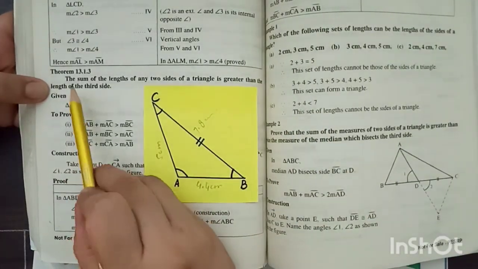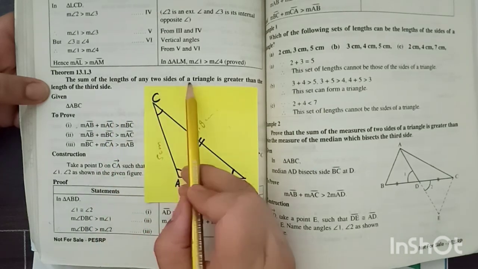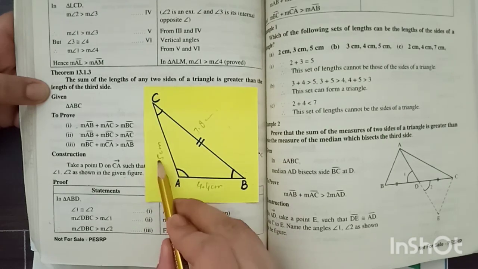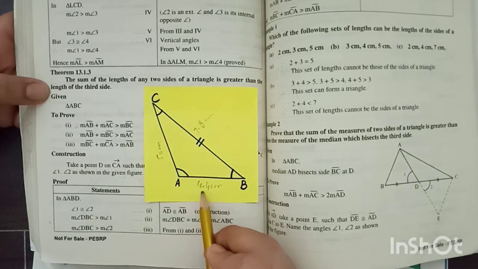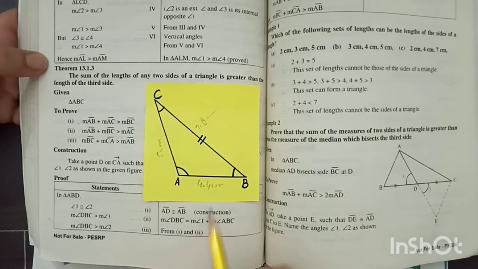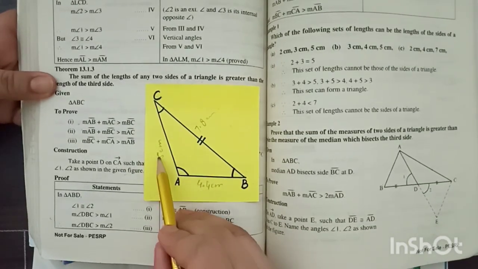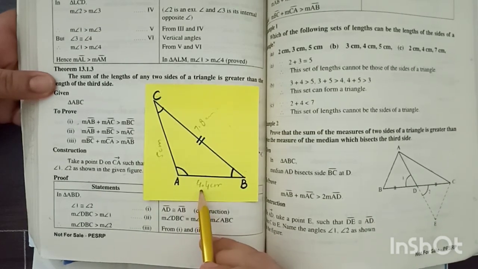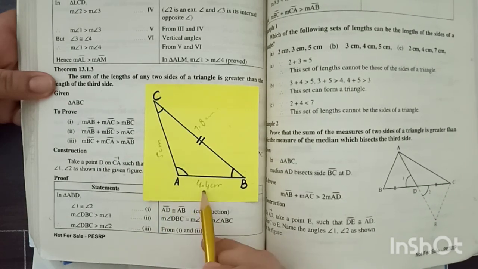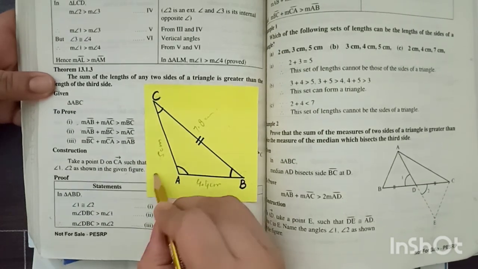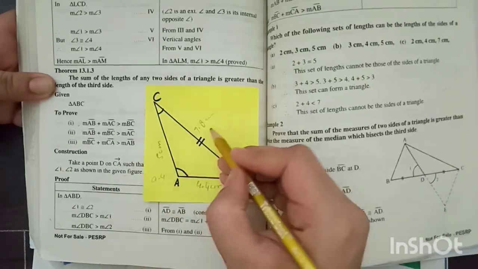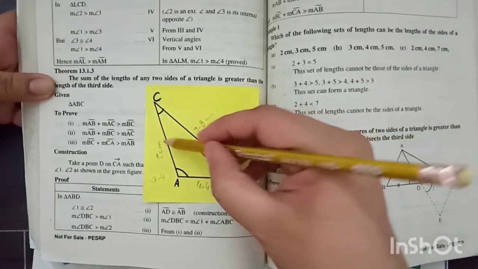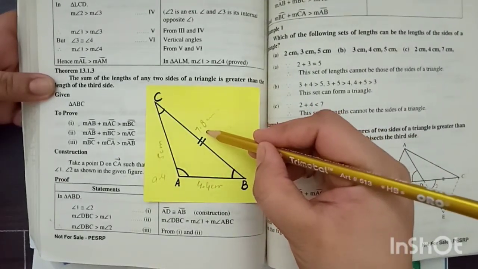So the sum of lengths of any two sides of a triangle, means if we have to find the sum of these two, this is 5 centimeter and this is 4.4 centimeter. When we add these two, it becomes 9.4 centimeter. So 9.4 centimeter is greater than 7.8 centimeter. So the sum of these two sides is greater than the third one.